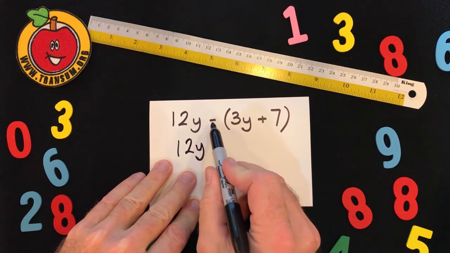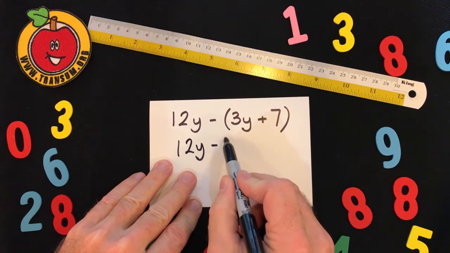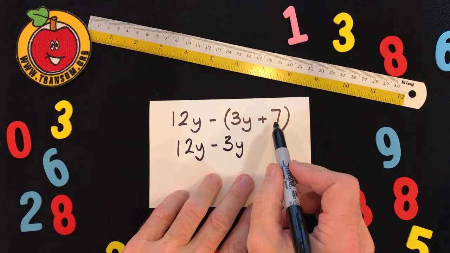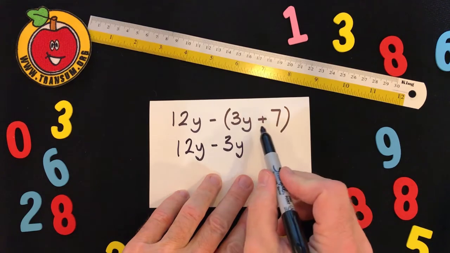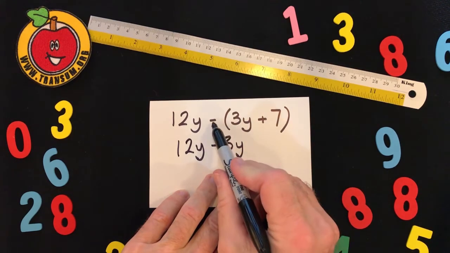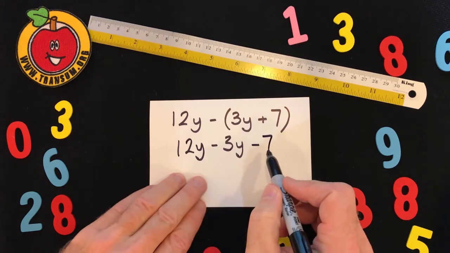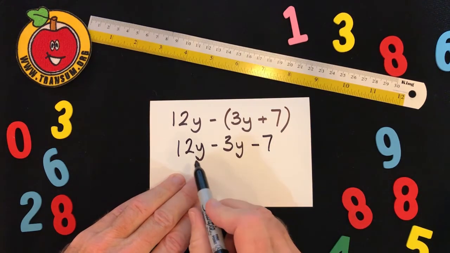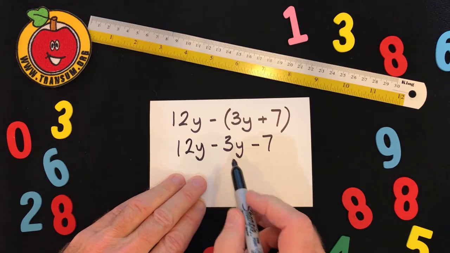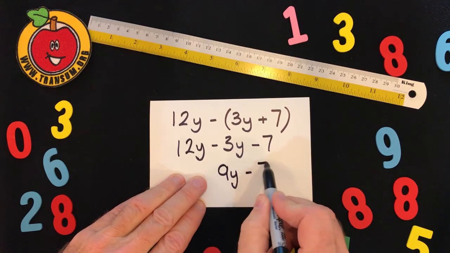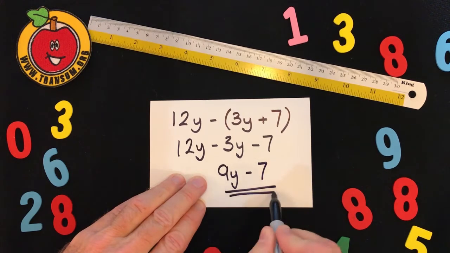The 3y has to be taken away, but we also have to take away the plus 7 because of that minus sign outside the brackets. So minus 7 is the number term. Now we can collect together like terms. The 12y take away 3y is 9y, take away 7, and that's the answer that you would type in.